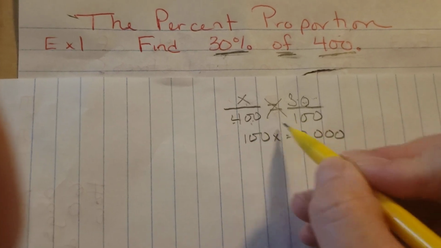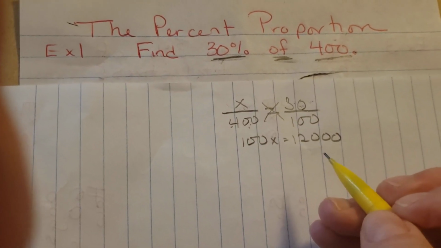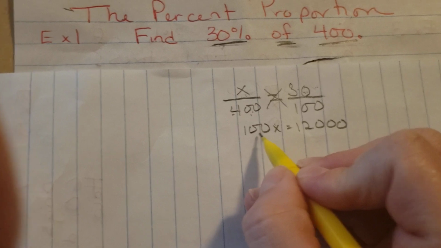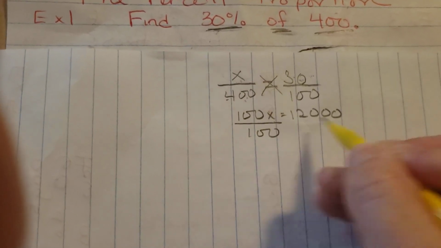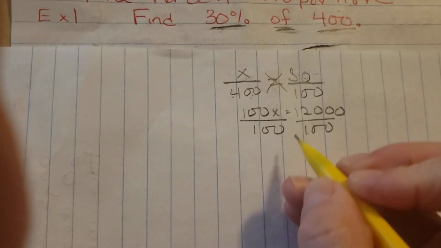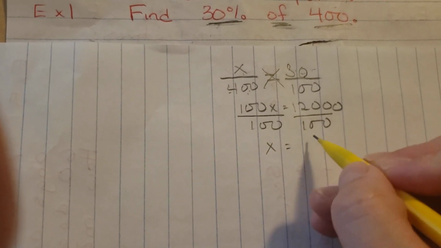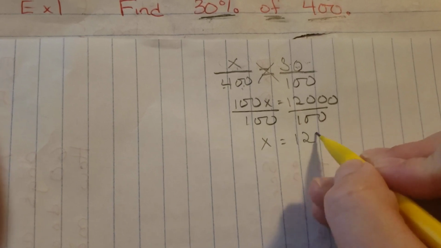Please use a calculator when you're doing this. It equals 12,000. Then 100x is 100 times x, so the opposite would be to divide both sides of this equation now by 100, and x is equal to 120.